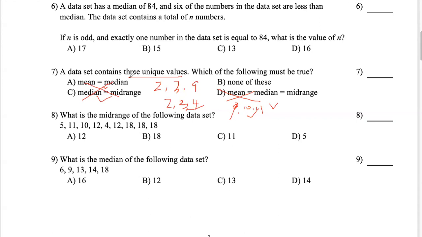So they are asking like this in general, right? If you have a data set with 3 unique values, which one must be true? That means always true. You can understand that one. This one is not always. Sometimes, right? Like 2, 3, 4. Sometimes it's right, if it's for that data sequence. This one sometimes only. This one sometimes only, right? Because that's the idea. All right, I'm going to erase that.